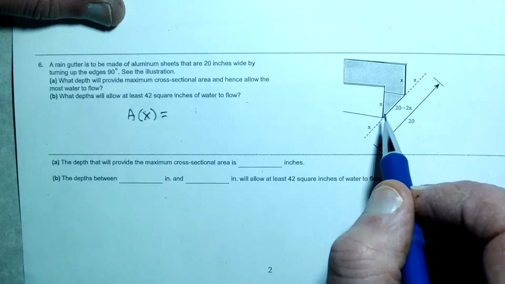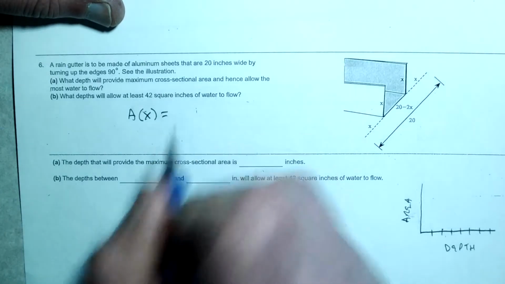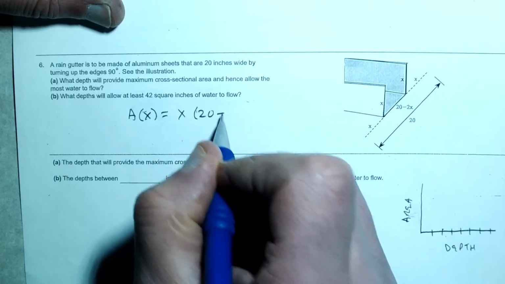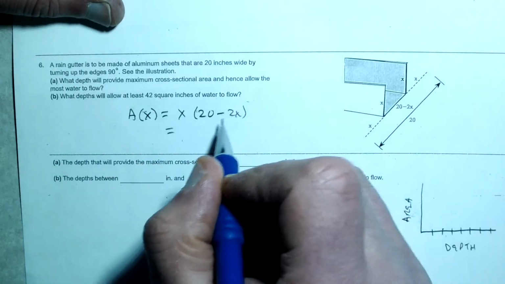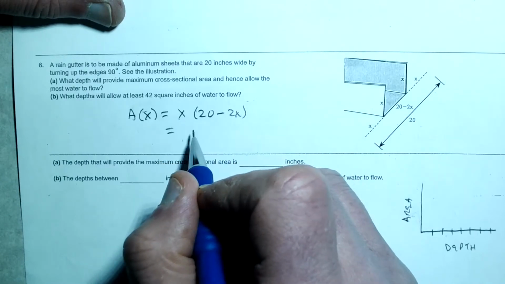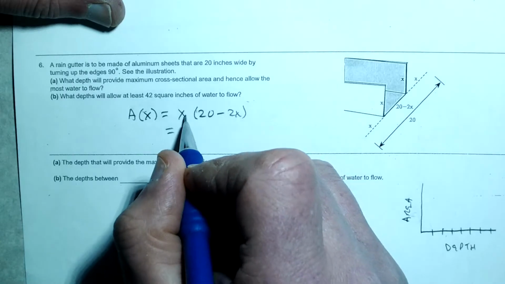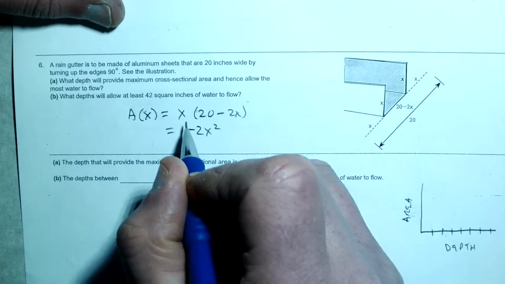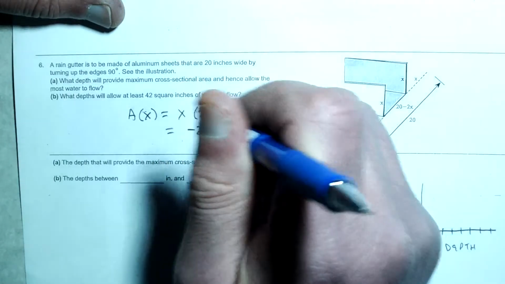So we have an X by 20 minus 2X situation, which we could just multiply together. That's X times 20 minus 2X. I'm going to reverse the multiplication so I get an AX squared plus BX order here. X times negative 2X is negative 2X squared, and X times 20 is 20X.